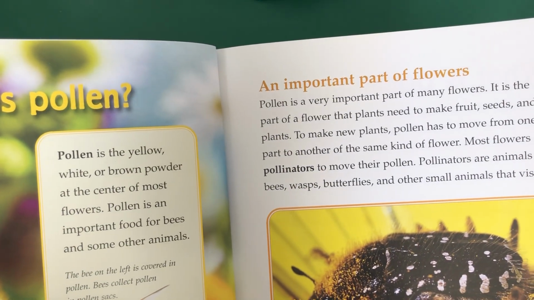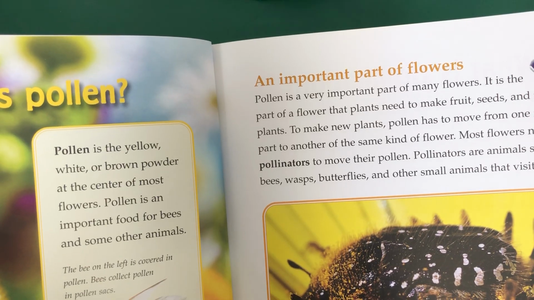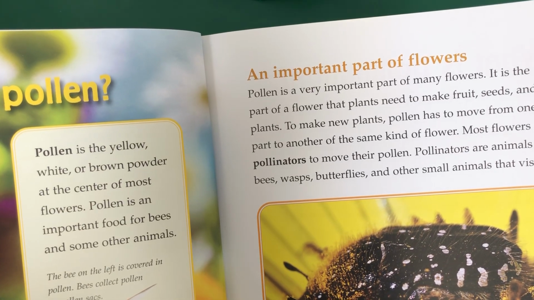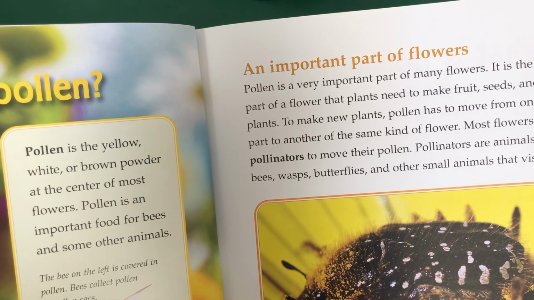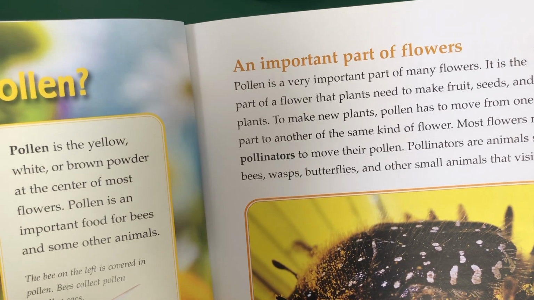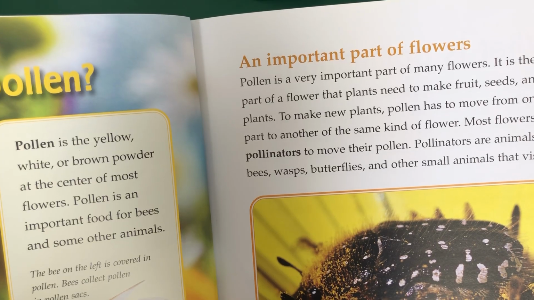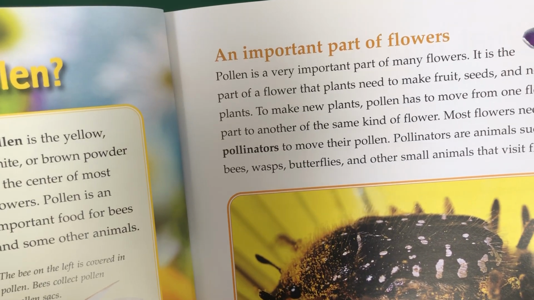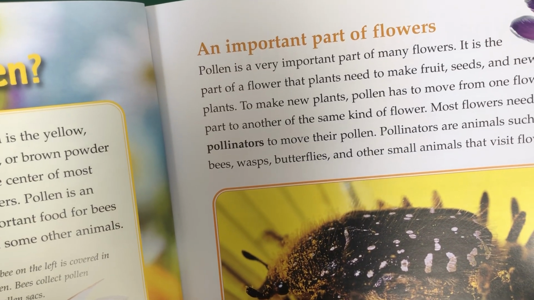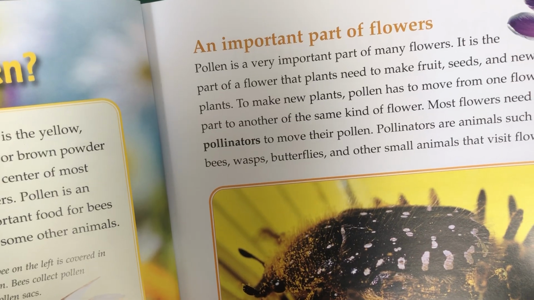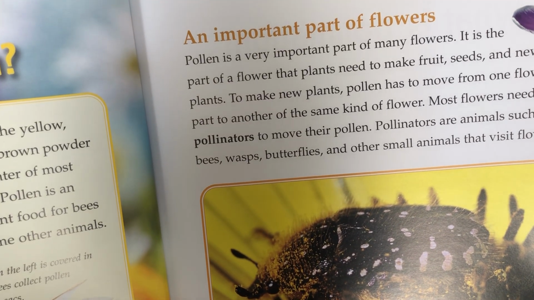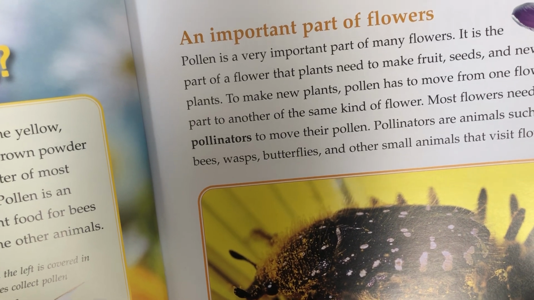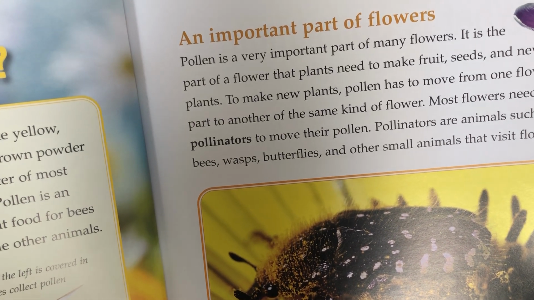An important part of flowers. Pollen is a very important part of many flowers. It is the part of a flower that plants need to make fruit, seeds, and new plants. To make new plants, pollen has to move from one flower part to another of the same kind of flower. Most flowers need pollinators to move their pollen.